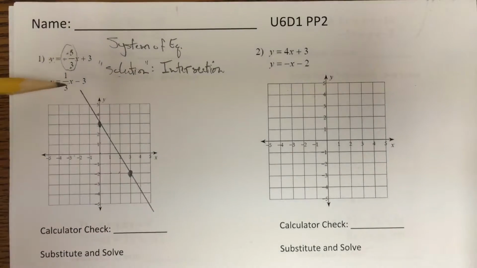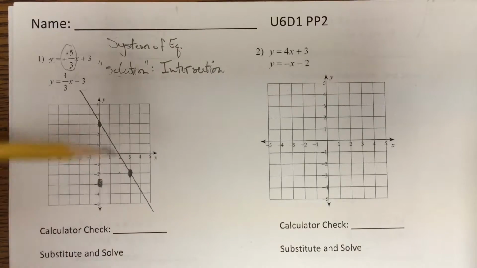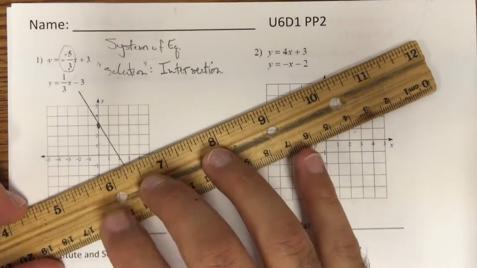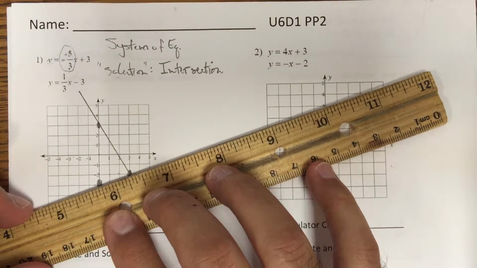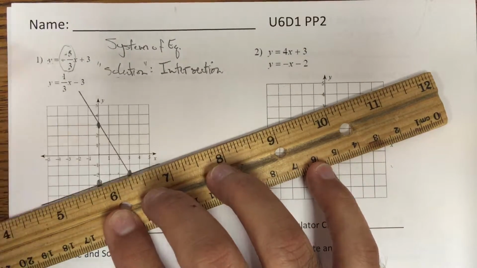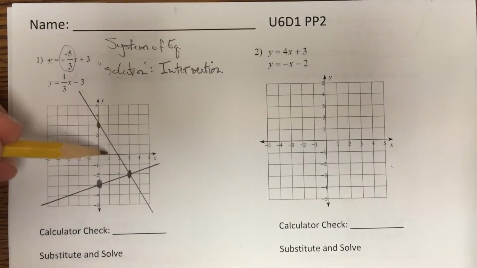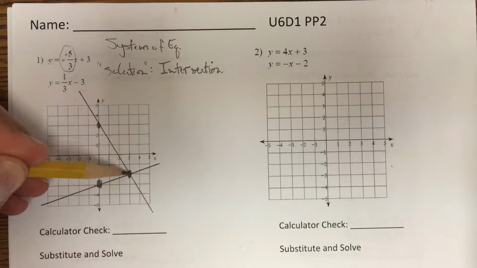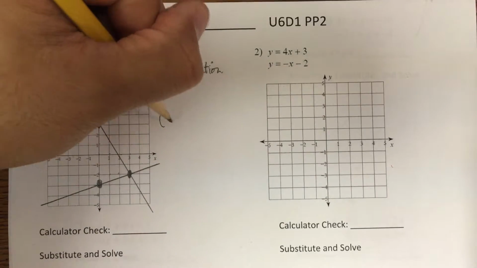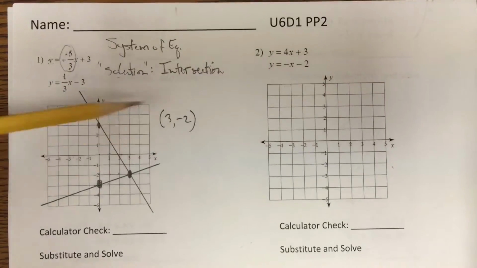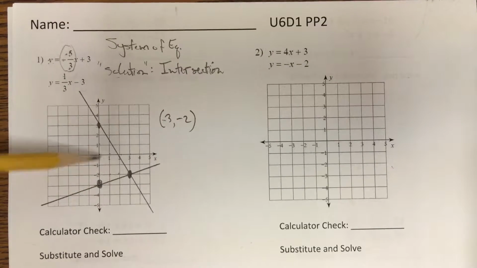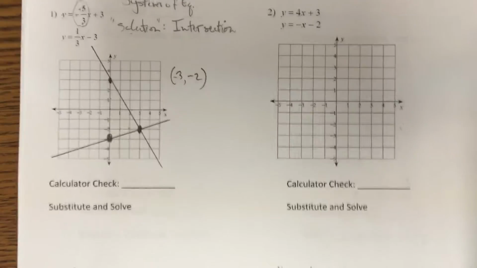And now let's get the second line. So we've got y-intercept of negative 3, which is right here. Rise 1, run 3, rise 1, 1, 2, 3. Oh, look at that. That's the intersection point. Now let me graph this line. Nice and straight. And the intersection point is 1, 2, 3, negative 1, 2. So the intersection point is 3, negative 2. So that's the answer. But I want us to learn how to do it graphically. I want us to remember how to do it graphically from 8th grade. And let's do it algebraically.